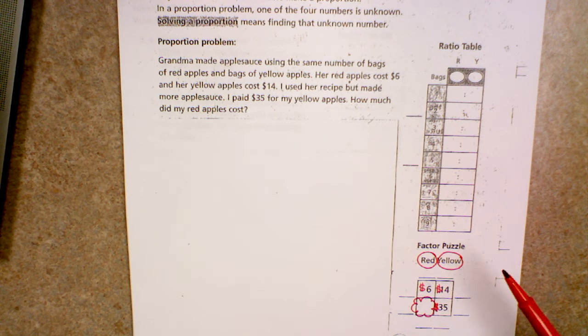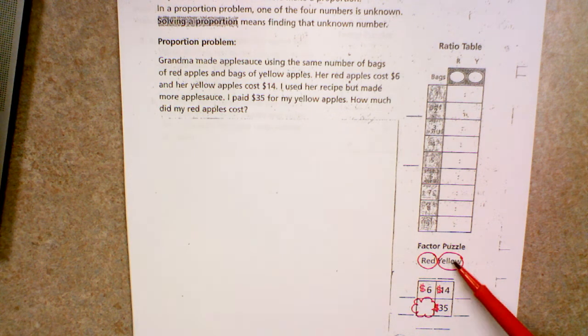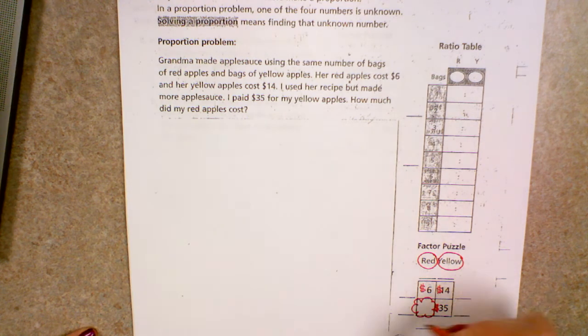Now, you need to ask yourself, why is 35 in this part of the factor puzzle? The reason 35 had to go in that part of the factor puzzle is because I spent $35 on yellow apples. It needs to be lined up with the amount that Grandma spent on yellow apples. In order for it to be growing, we need to have it on the same exact side.